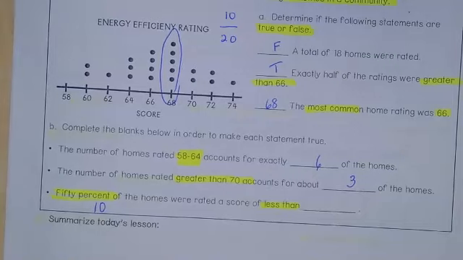Caleb, how would you do it? I counted the numbers up and I figured out what number is the one that we have to say is less than. Okay, and what number was that? 68. I counted up to 68 is the half mark. It is the mark where we have to say 50% of the scores are less than 68. Okay, and how did you get that? How did you count to that point? I just counted the dots. But how did you know when to stop? When I got to 10.